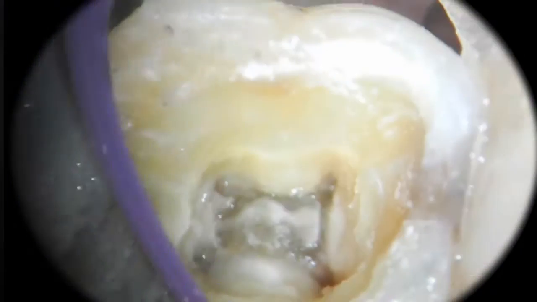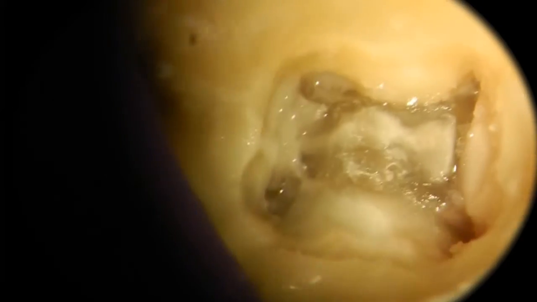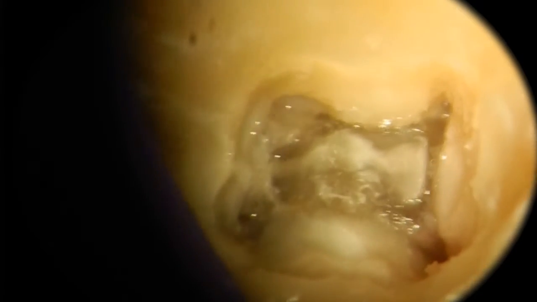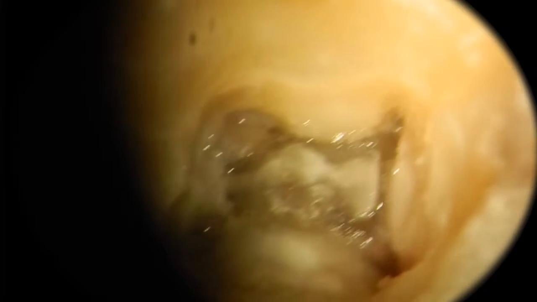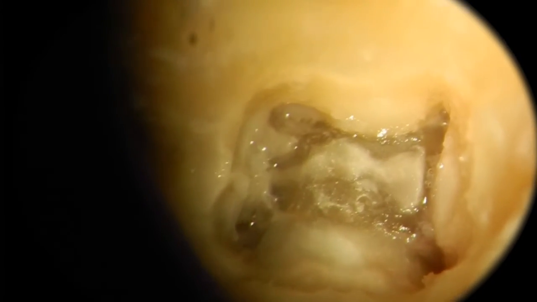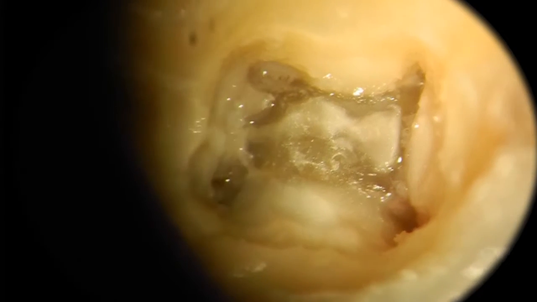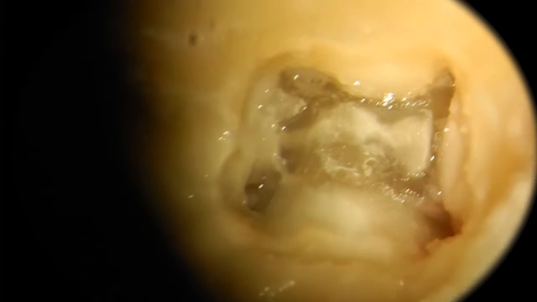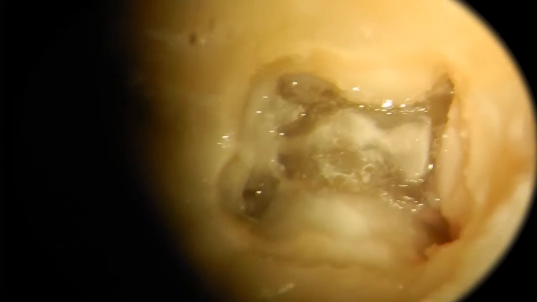I often will work in the 1.5 range, which is right here. The color still stays good, and I can see, I save, shall I say, I do most of my orifice and canal exploration at this magnification.